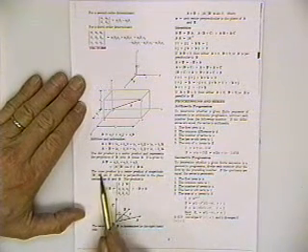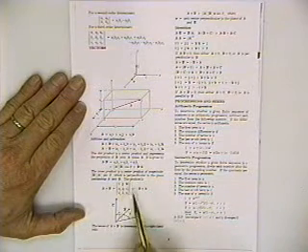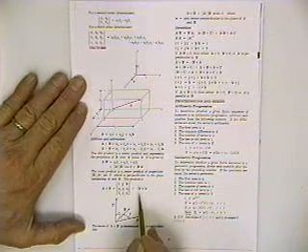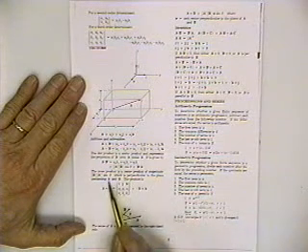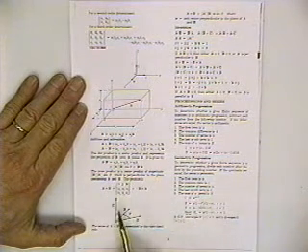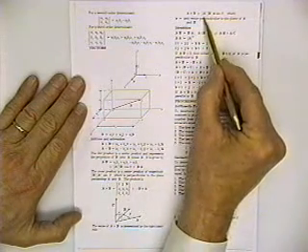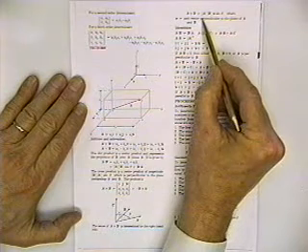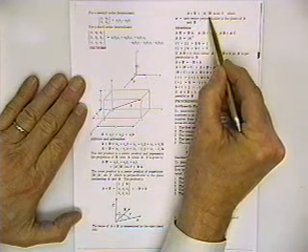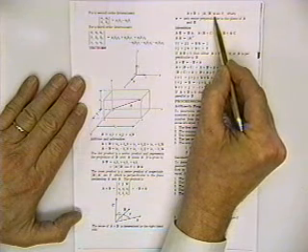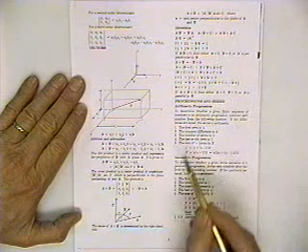The cross product is a vector product, defined at least in some particular ways. The cross product is the magnitude of A, and I'm going to jump up here to the top, the magnitude of A times the magnitude of B times the unit vector n times the sine of the angle between them.